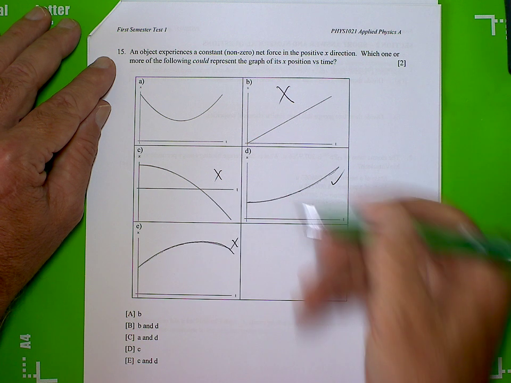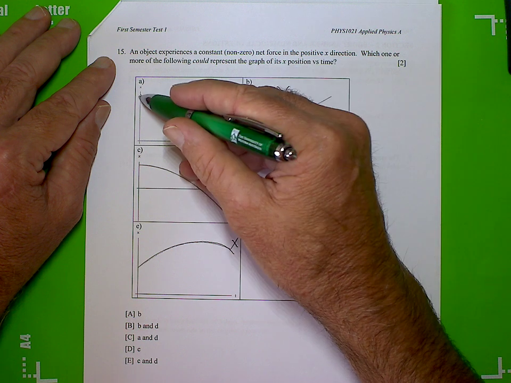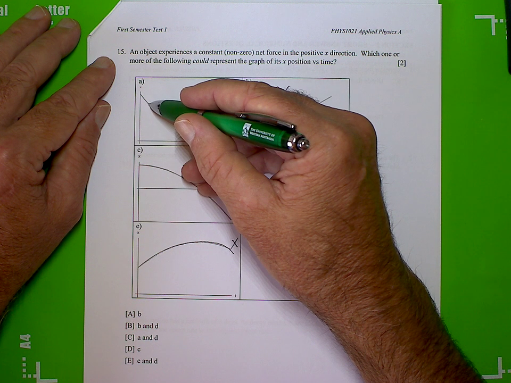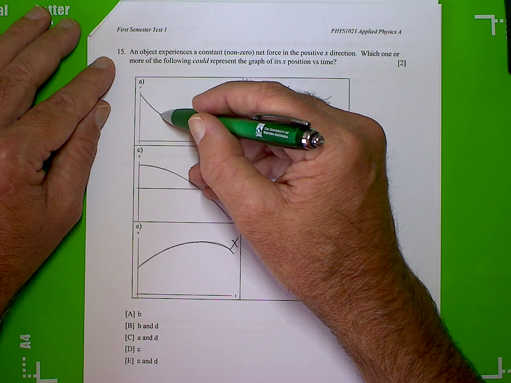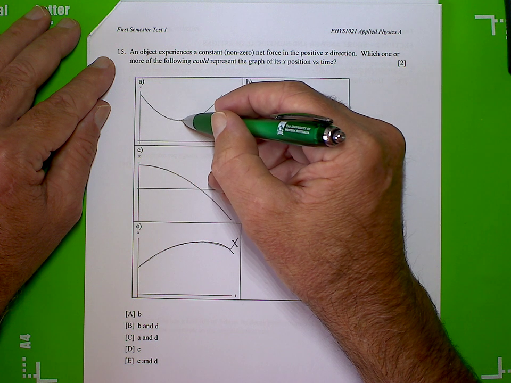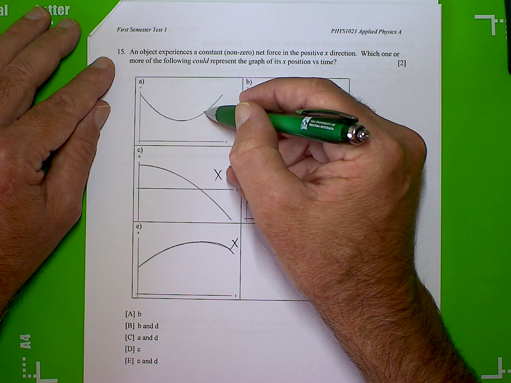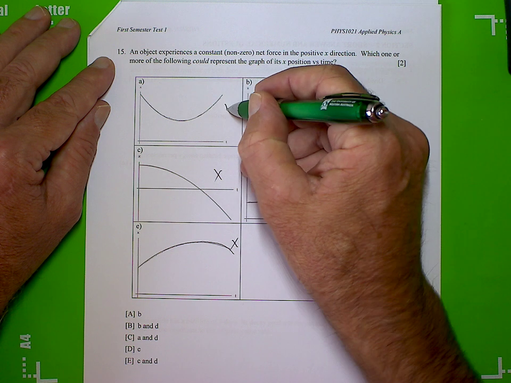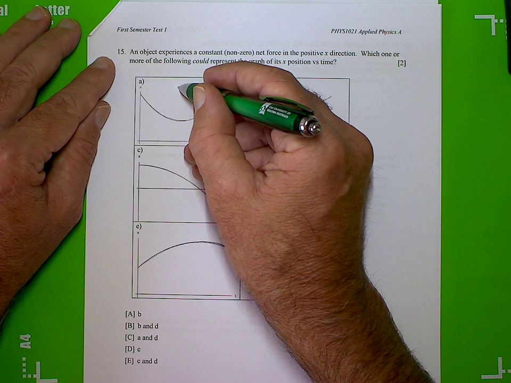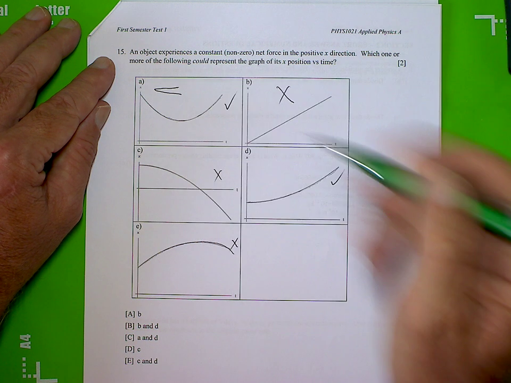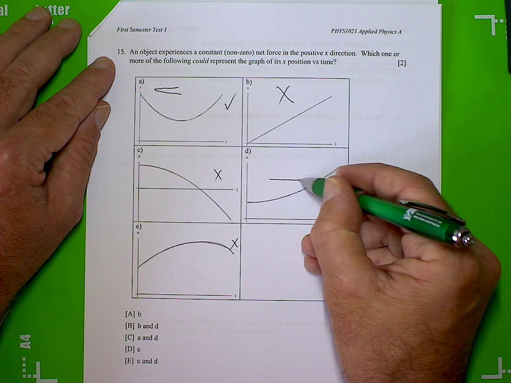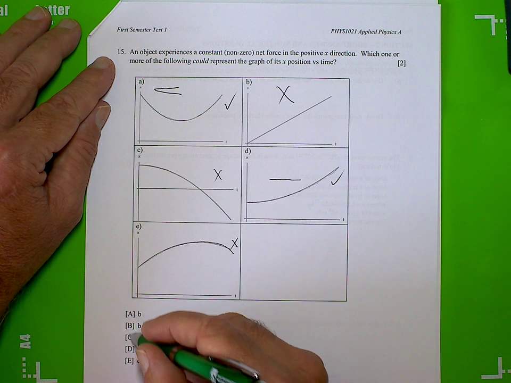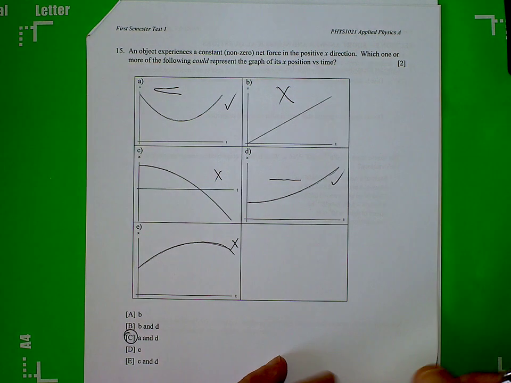So that's no good. This one, it starts off moving in the negative x direction, but it's gradually slowing until it's hit 0, and then it's moving in the positive x direction and it's gradually getting faster. So this one is okay. So this one is motion that went whoop. This one is just motion that went whoop. And so these two are good, A and D. Another slightly harder question.